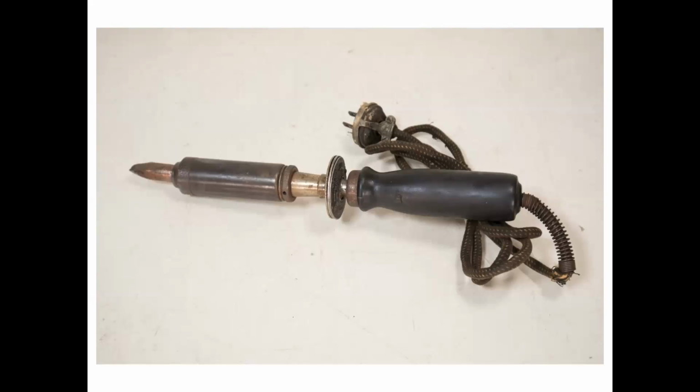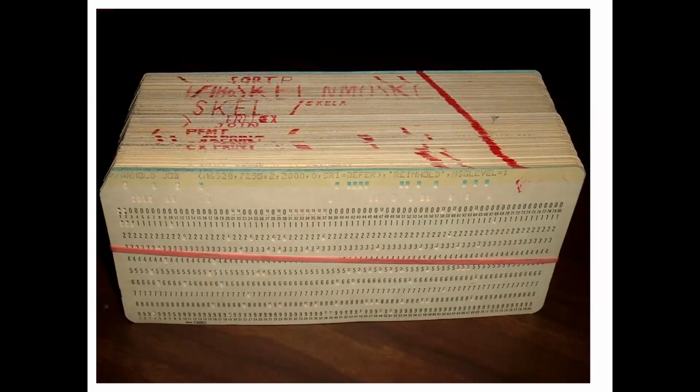I have one of those, by the way. Really? I just searched for antique soldering iron, and that's what came up. I kind of missed this era too. Punch cards, I came in right after that. I saw those laying around, but I never got to actually use them. I took a Fortran 4 course using that key punch.